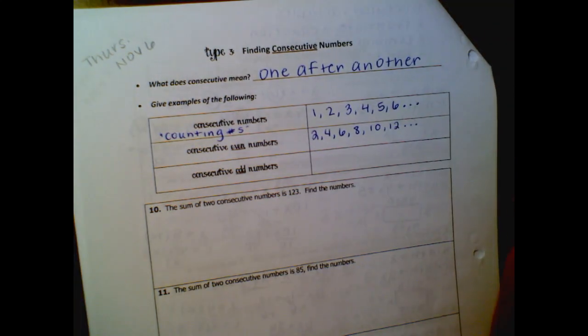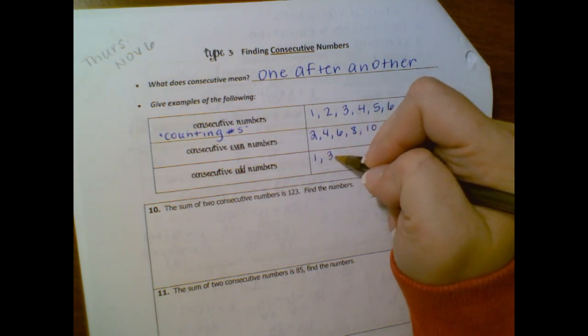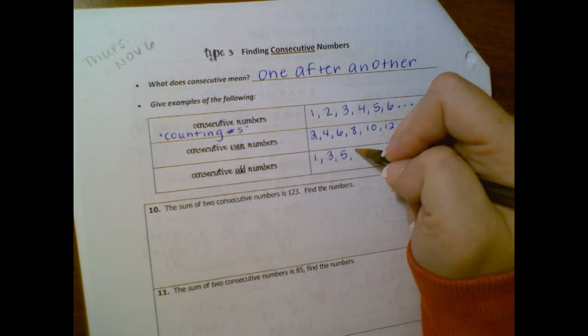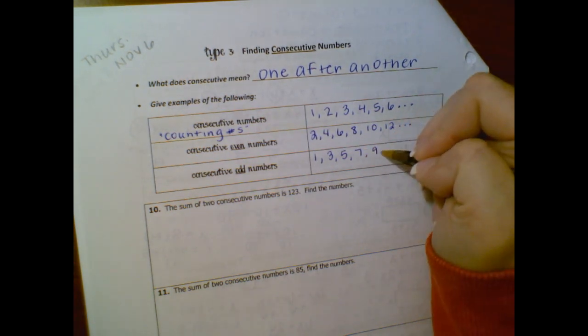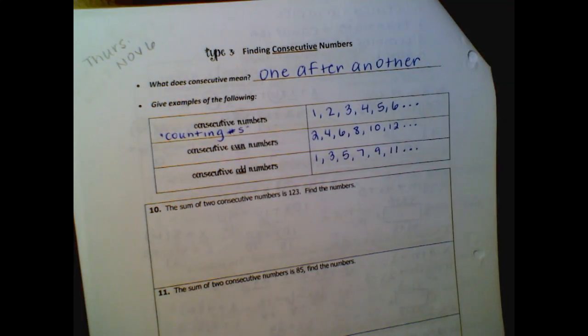Then consecutive odd numbers. So if I start with 1, next odd number after 1 is 3. Next odd number after 3 is 5. Next odd number is 7, 9, 11, and so on. So those are all examples.